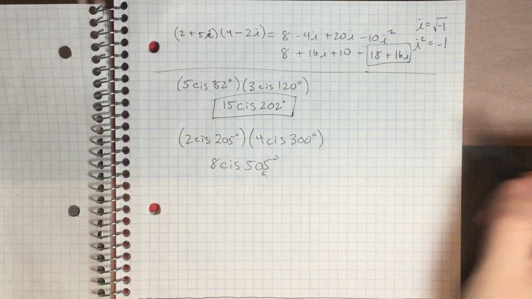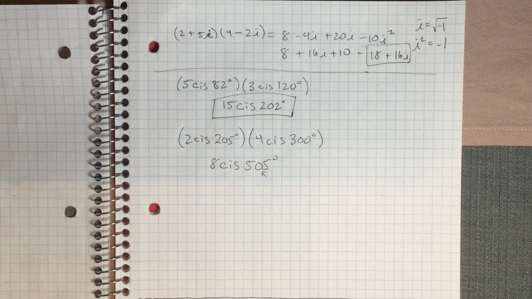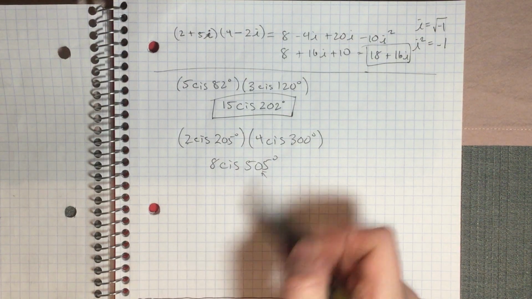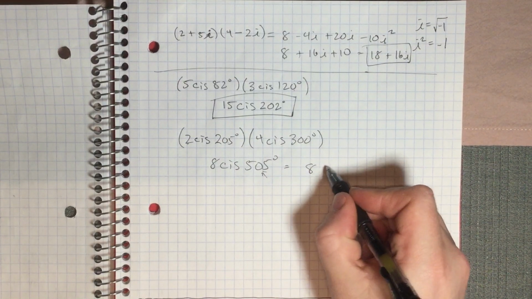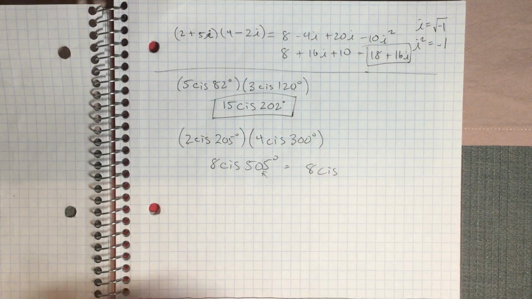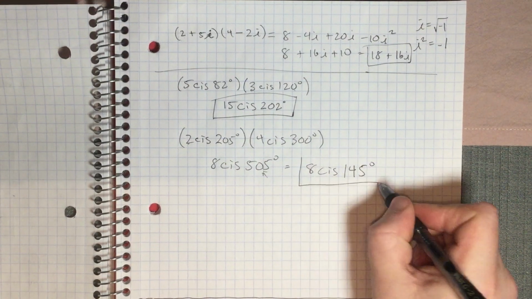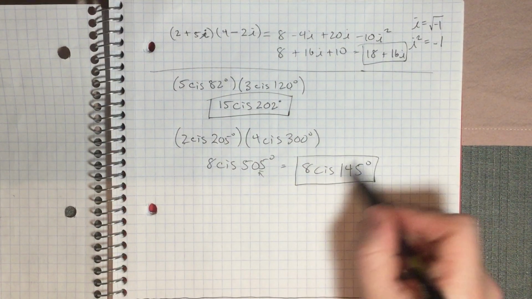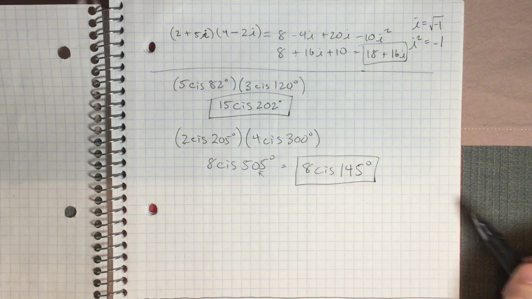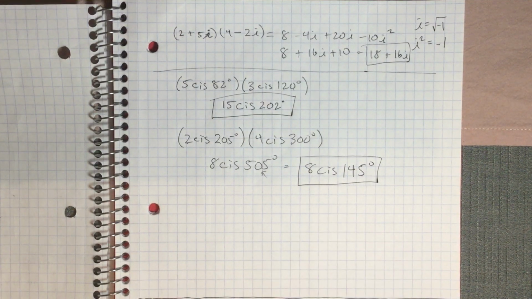I don't want that angle to be bigger than 360. So you need to just subtract 360 from that angle, and 505 minus 360 is 145. That's the answer we want. We want that angle to be between 0 and 360. 505 is too big. So just subtract 360 from it, and you get a coterminal angle there.